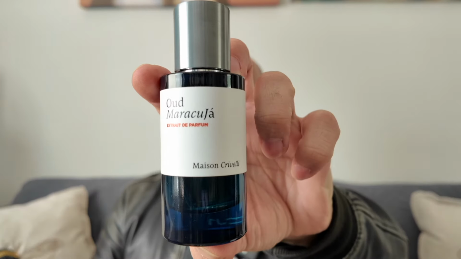And last but not least is Oud Maracujá by Maison Crivelli. And this one is a very unexpected blend, because you have maracujá, which is passion fruit, a tropical fruit, blended with an oud accord, which is really interesting.